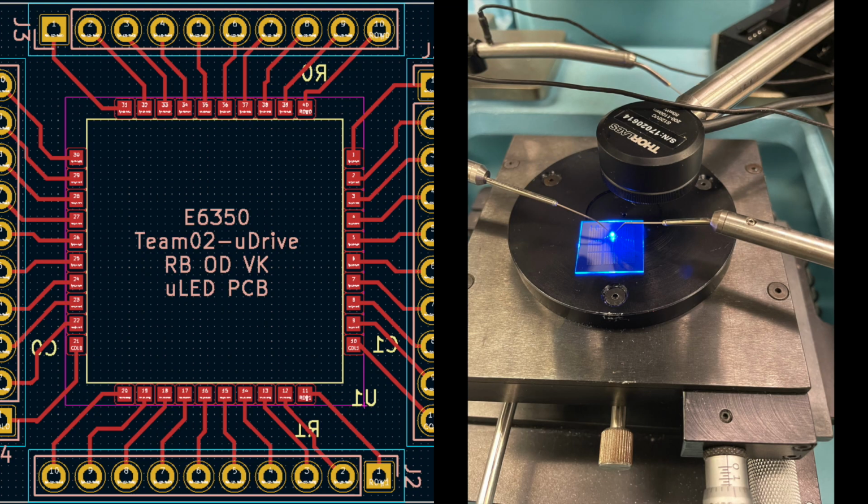The current display serves as a prototype for demonstration purposes. Our chip will eventually be used to drive a 20 by 20 micro display with an individual emitter size of 20 micron. One such micro LED under test on a probe station is shown on the right. The micro LED will be mounted on a carrier PCB shown on the left to connect it to the main PCB board.